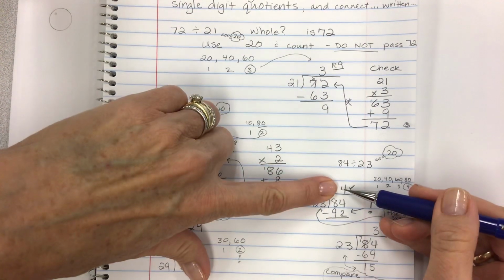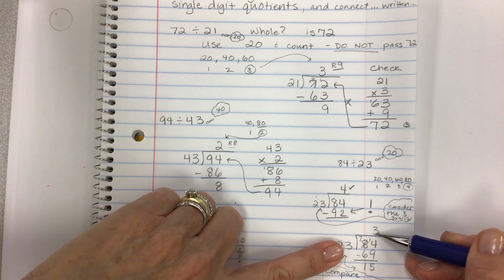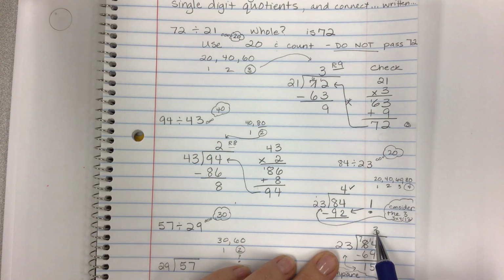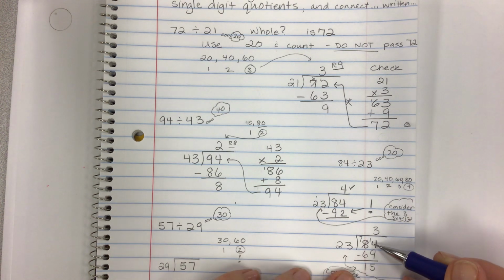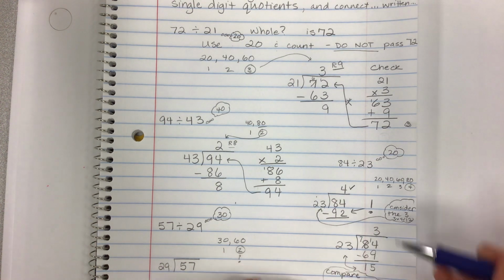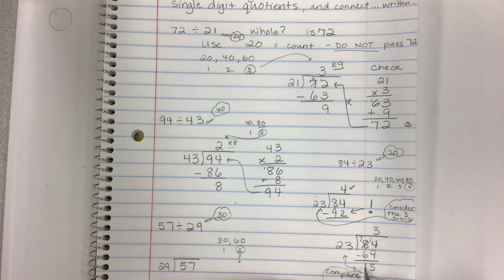So I'm going to take 1 off of this and use the previous one. So I'm going to use 3. When I multiply with 3, I can get the 23 3 times, and that only adds on 9 more. So 23 times 3 is 69. Then you find the difference, and you have to make sure that your difference, 15, is less than the divisor. If the difference is less than, then your quotient is good. Okay, so always do this comparison step.